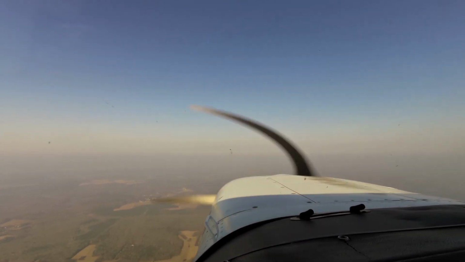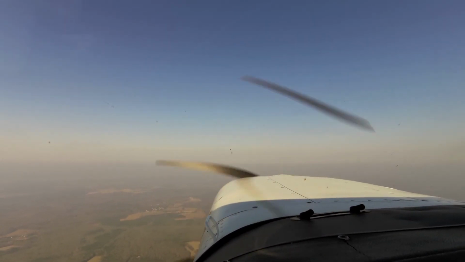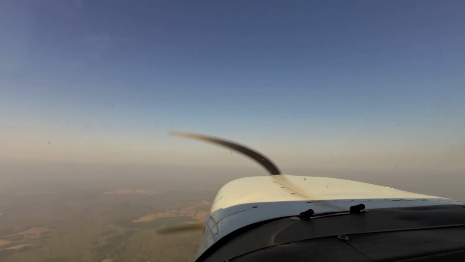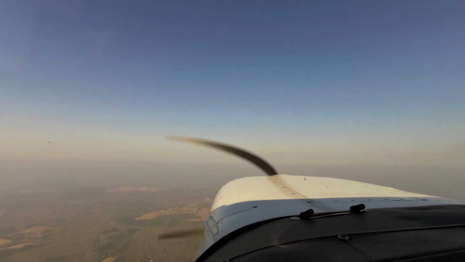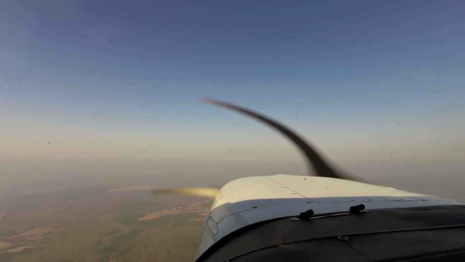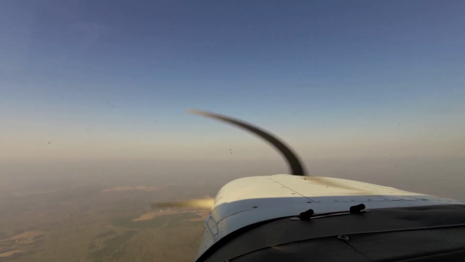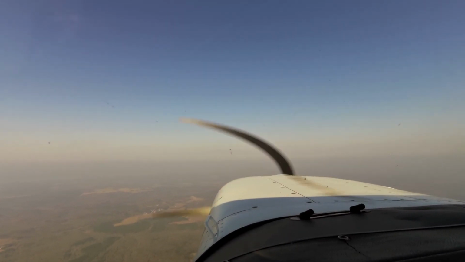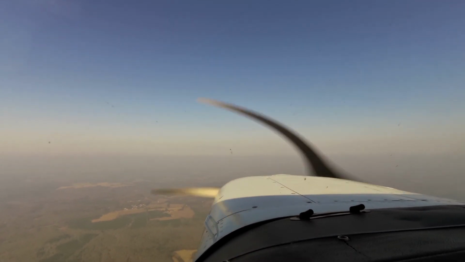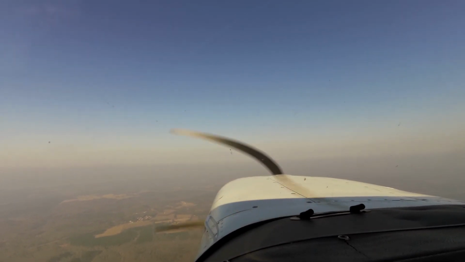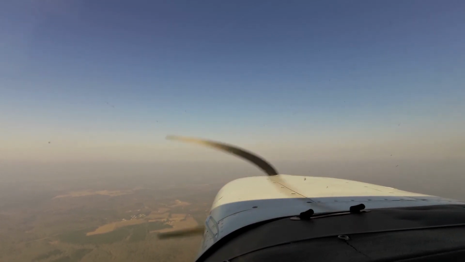I want to climb. There you go. When you're in the green arc, go ahead and close the carb heat. Sorry? When you bring that power back up, turn the carb heat off. Add more right rudder. More right rudder. Right rudder should keep your heading. There you go. Let's make a turn to about a 240 heading. 240? Okay, left turn at 240 degrees.